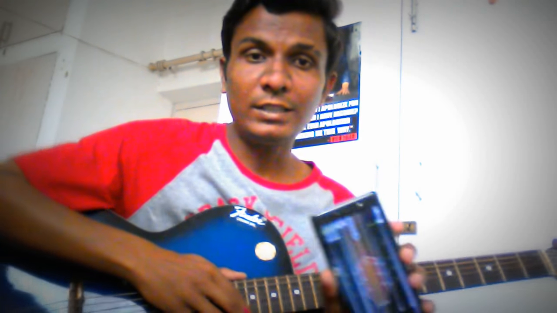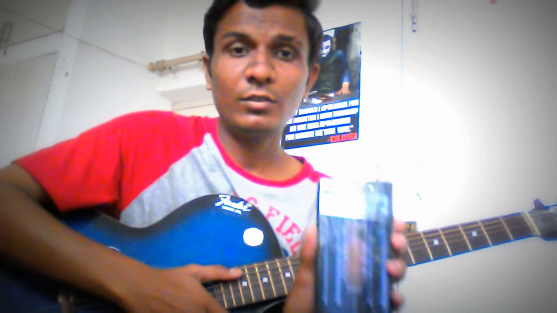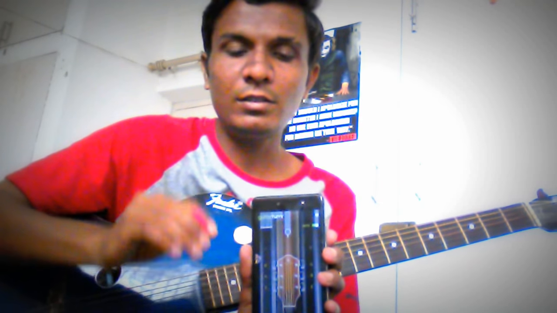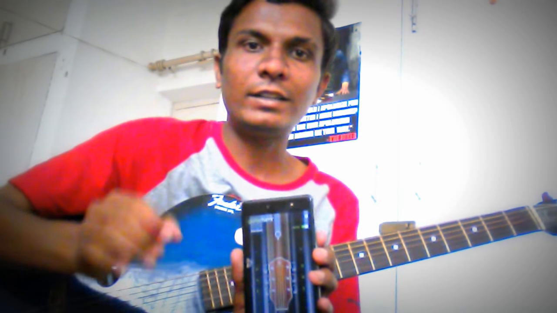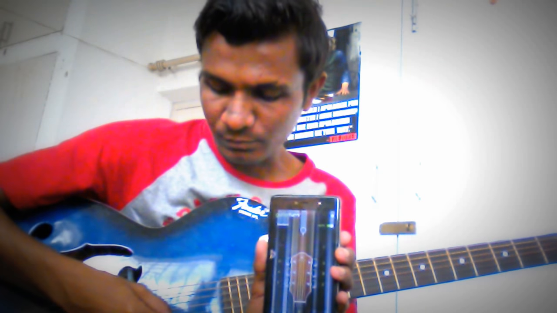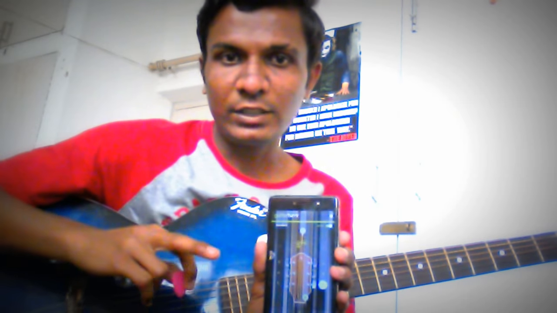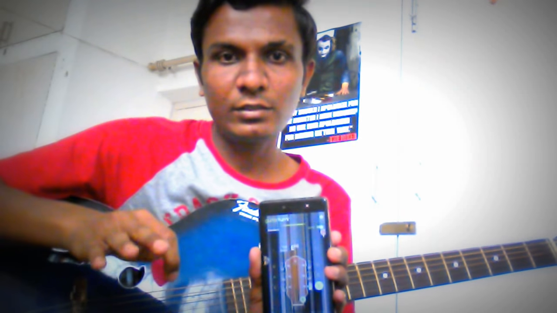Okay, so basically this is the app that I have on my phone, and as you can see, every string is given on this app. So basically the logic of this app is it will detect the sound of the string you play and automatically tell you that either it is tuned or not tuned. So let me start with the thinner one to tell you how to use this app. Basically when I play this string, it will detect and my string is tuned. Basically that's why it says that it is tuned.